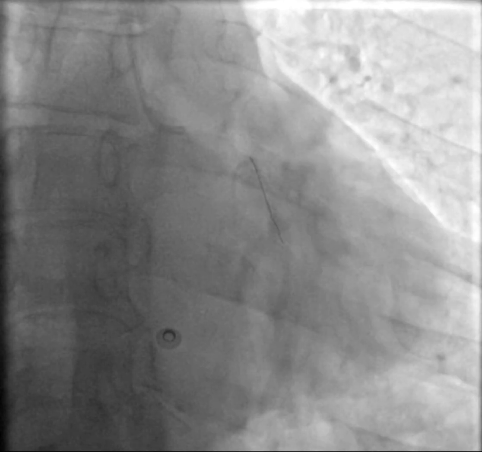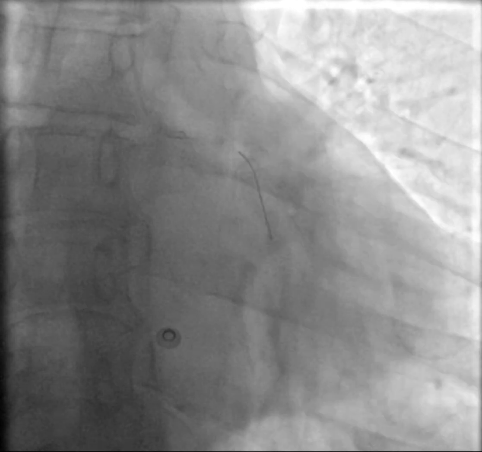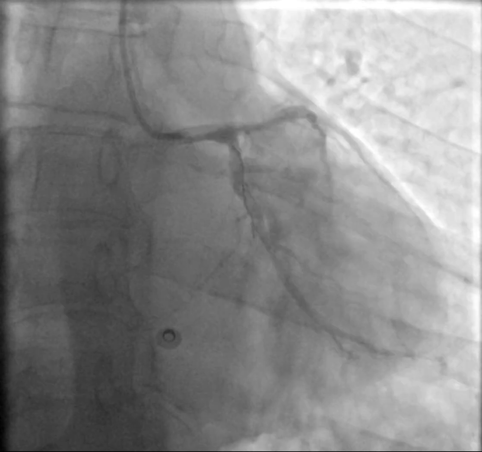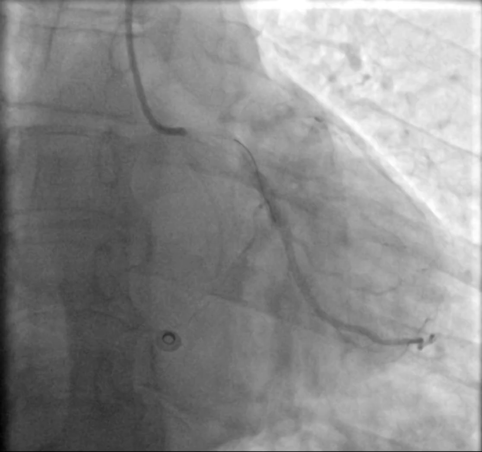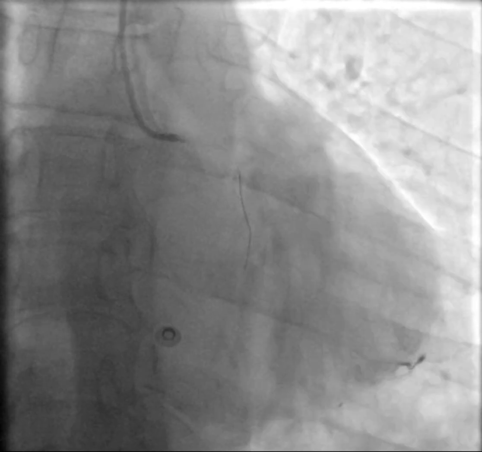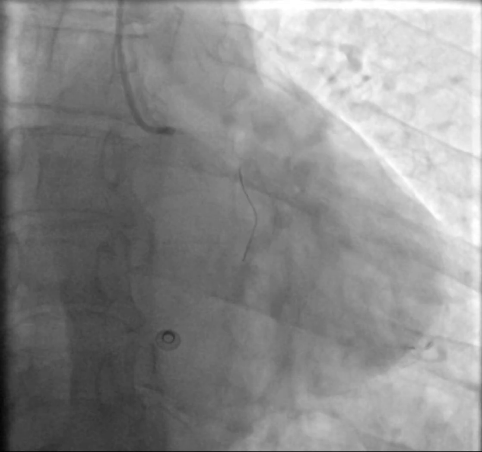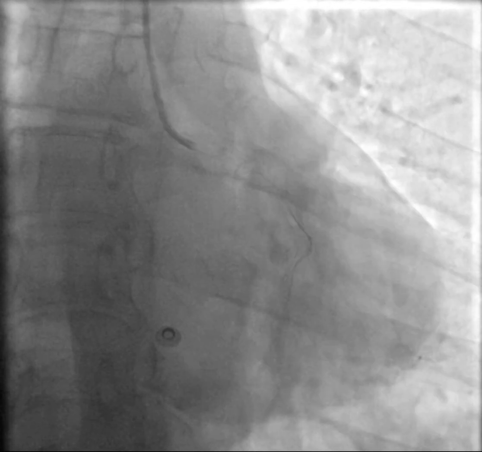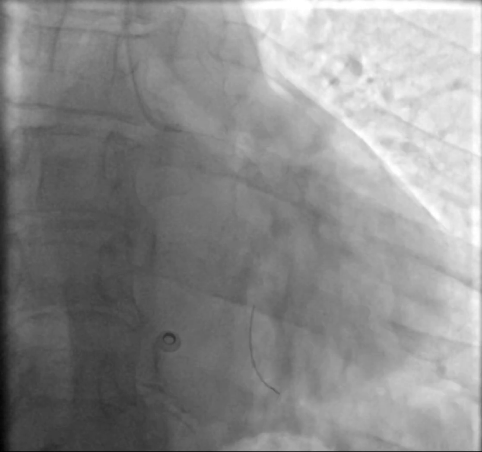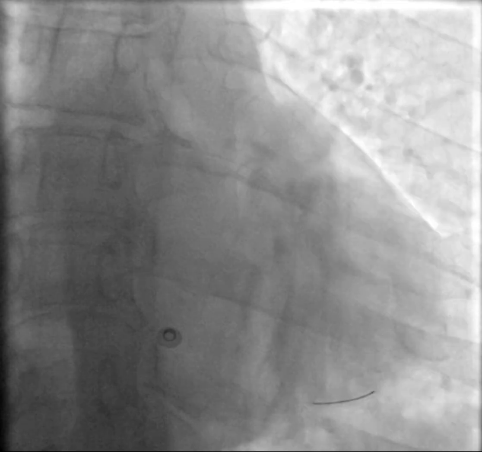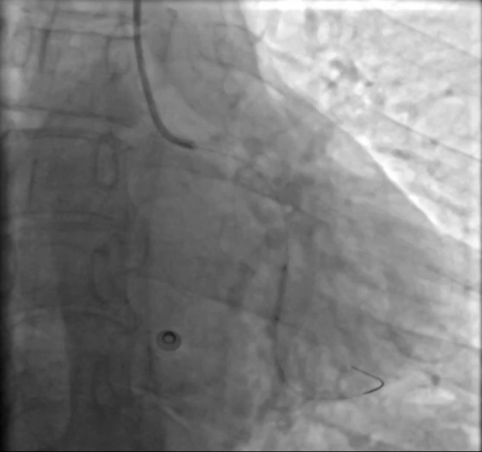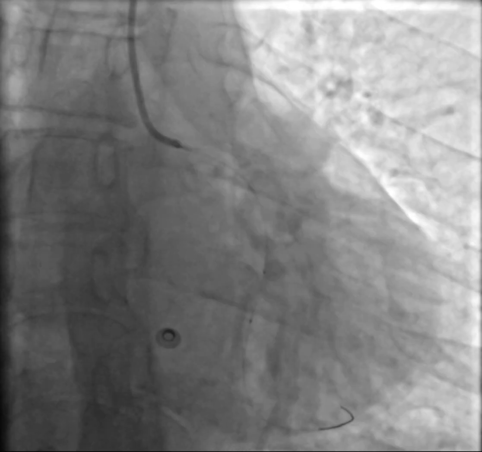Now we reach the most important part. We quickly prepare the PCI equipment and try to wire the L6, which was relatively challenging. Eventually, we successfully wired the L6. Next, we perform balloon dilation of the proximal L6 to allow passage of the stent.